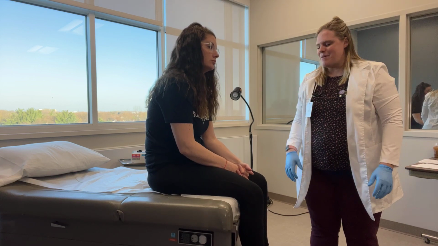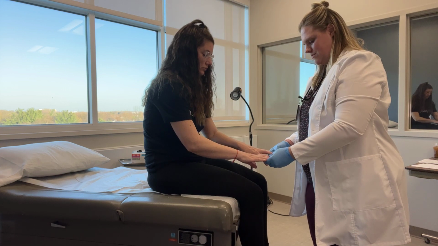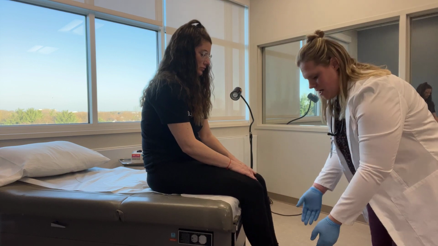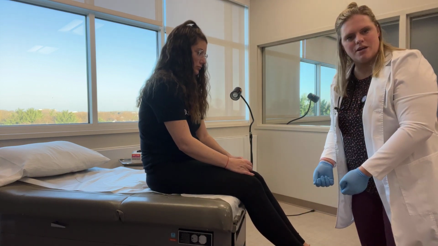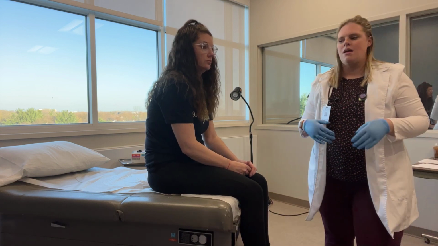And then I'll assess for cap refill. So I'll go ahead and assess these fingers. Cap refill is good. I would also assess the cap refill on the toes, doing the same thing again as with the fingernails.